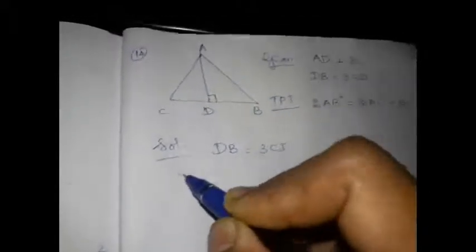Then we need to prove that 2AB square equals 2AC square plus BC square. This can easily be arrived at by applying Pythagoras theorem. See, here it is given. What are all the things given in the question? AD is perpendicular to BC and DB equals 3 times CD, right? So from the given we can write DB equals 3 times CD. So this implies CD equals 1/4 of BC and BD equals 3/4 of BC.